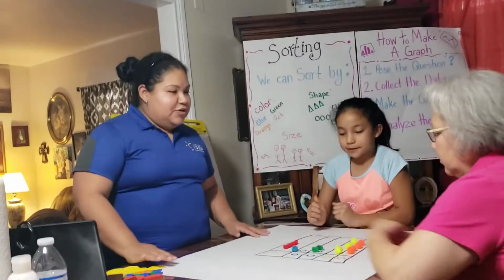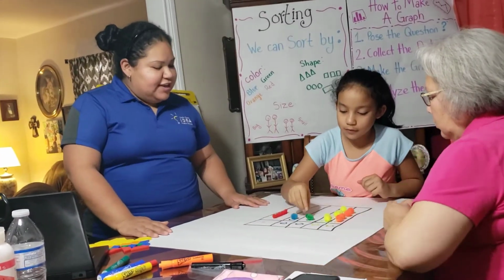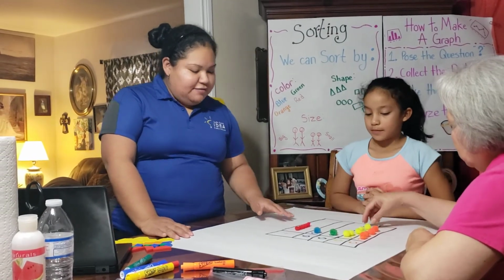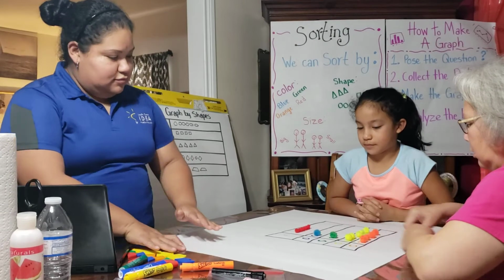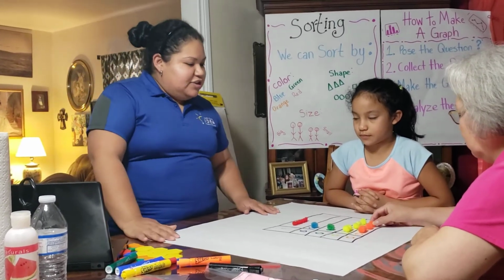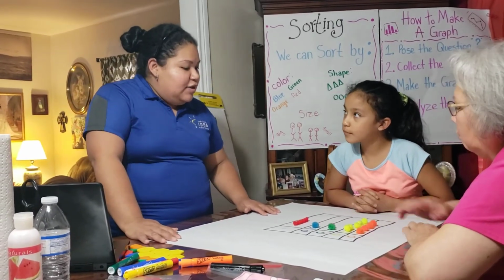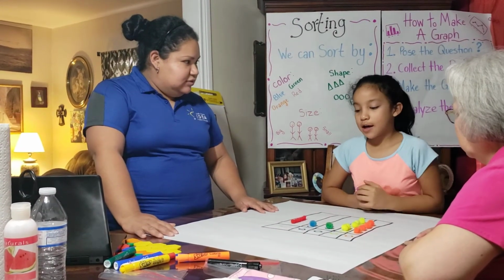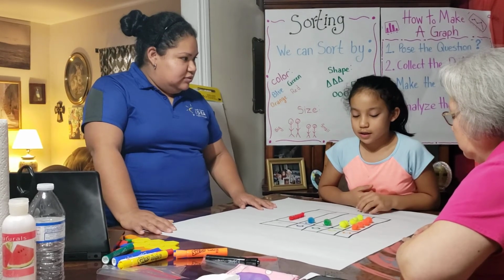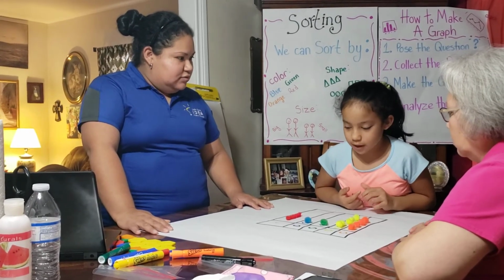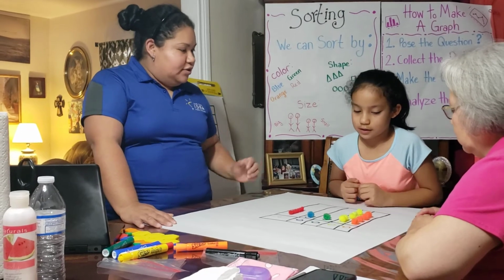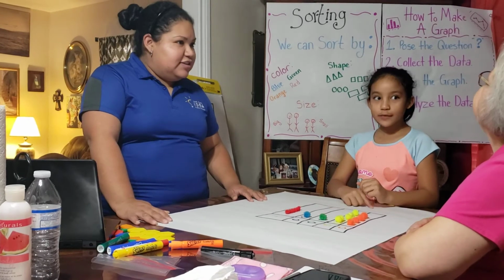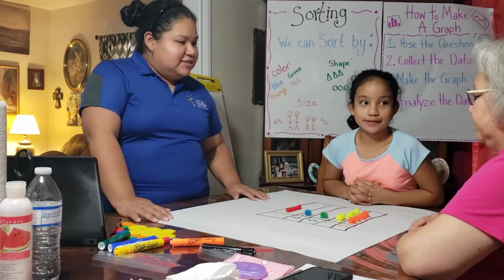All right, students. Great job sorting and working together and sorting them by their colors. Now take a look at your graph. I want you to answer some questions that I have. Which color do you have the most of? Leilani? The color that we have the most of is the red. Yes, the red. How do you know she's right, Alice?